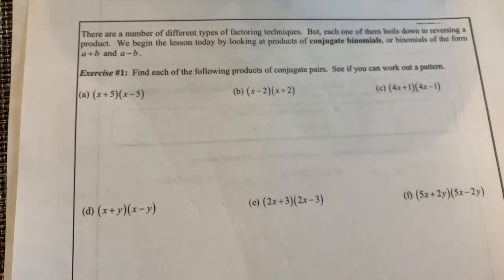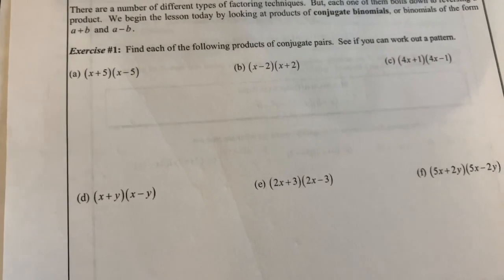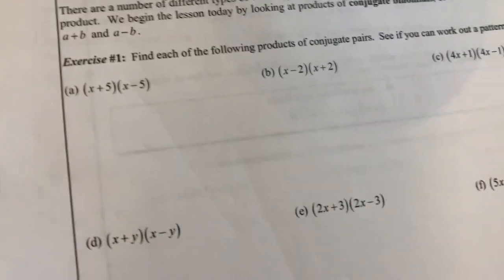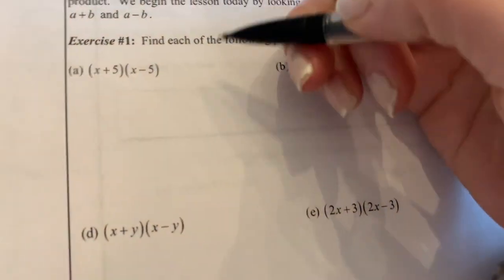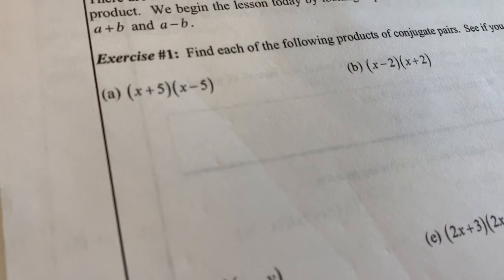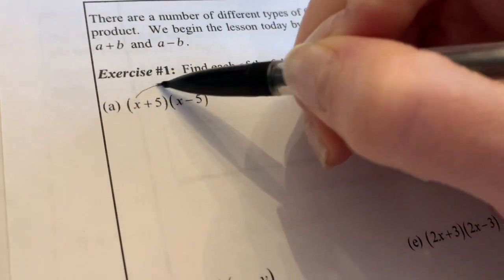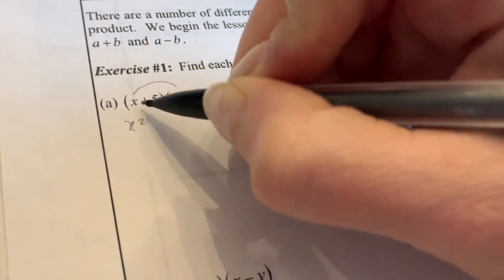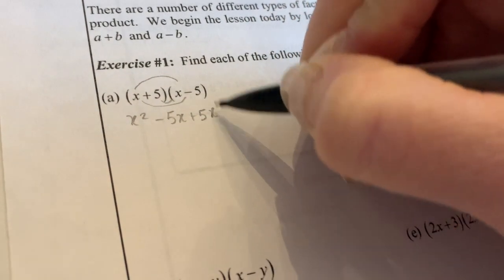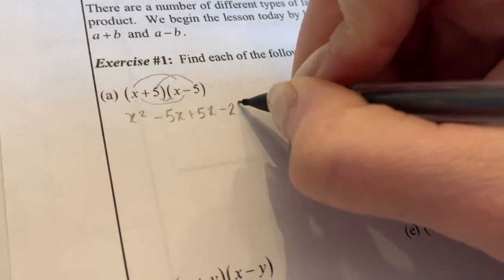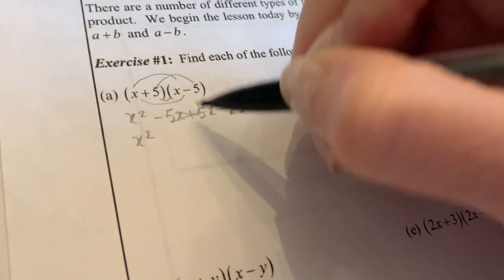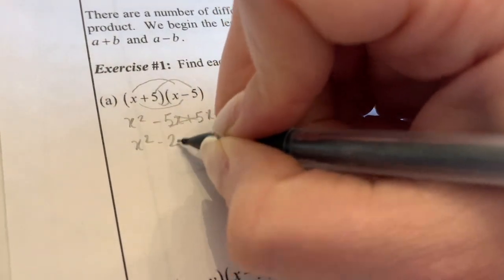Okay, so first we're going to just practice multiplying. And we're going to see what happens when we multiply these together. Just in the interest of saving a little time, I'm actually going to just use FOIL here so I don't have to draw the boxes out. But you guys can do whatever method you like. So this is x times x is x squared, minus 5x, plus 5x, minus 25. The two 5x's cancel out, so this is x squared minus 25.